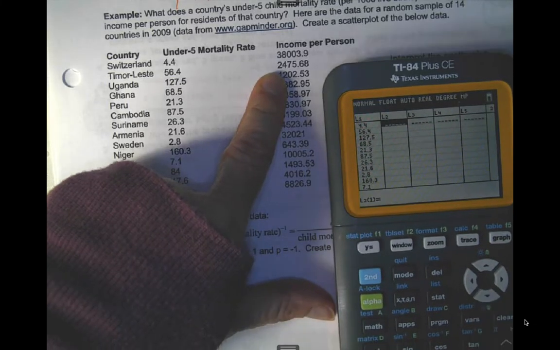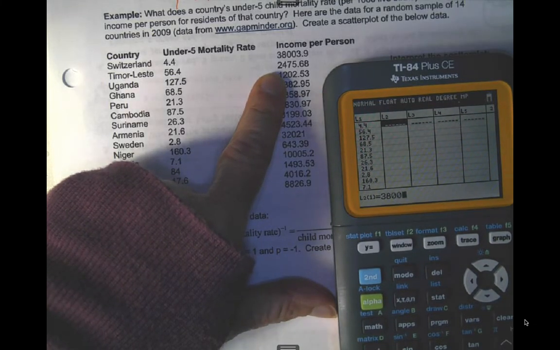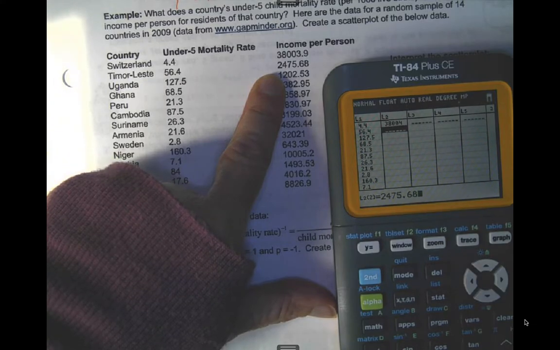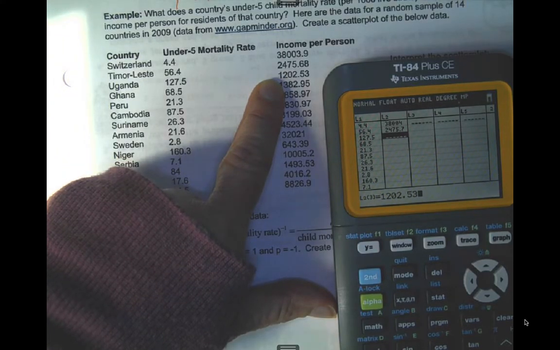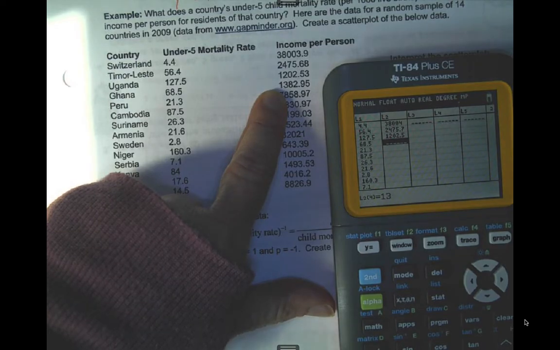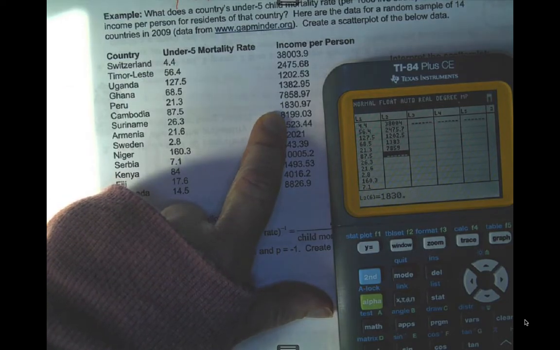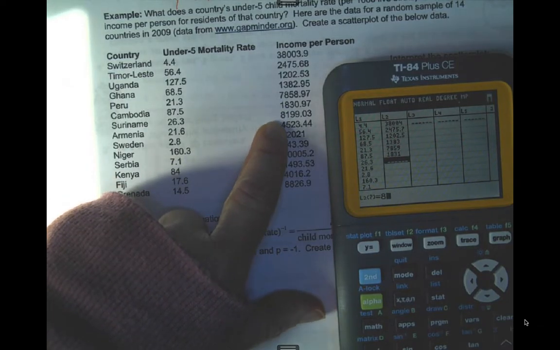Over here I got my income. Sorry, usually I'm more on top of things and I type these in ahead of time, but today, I guess I am not.